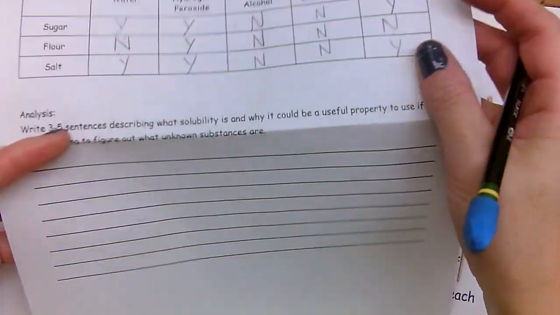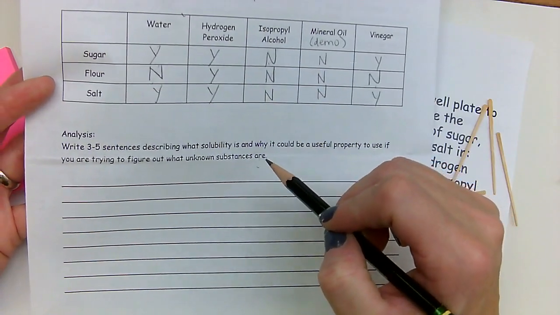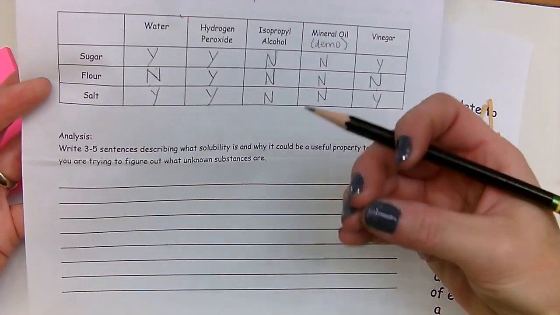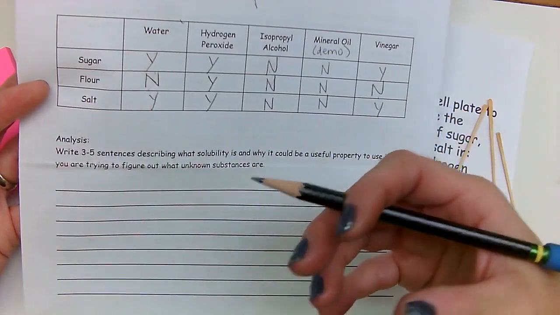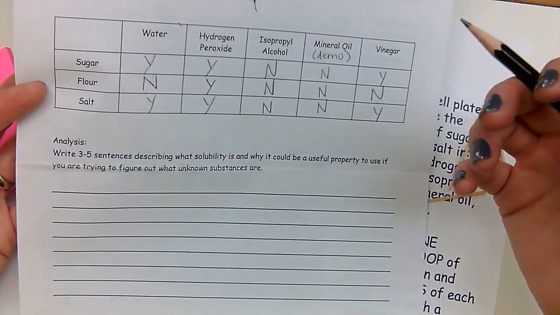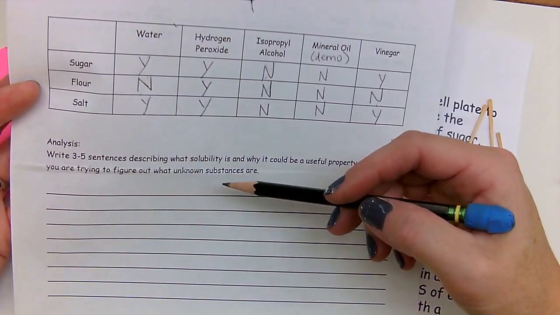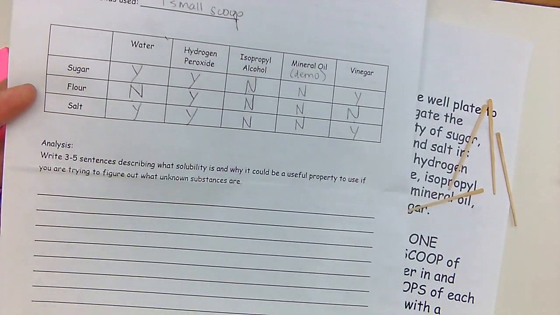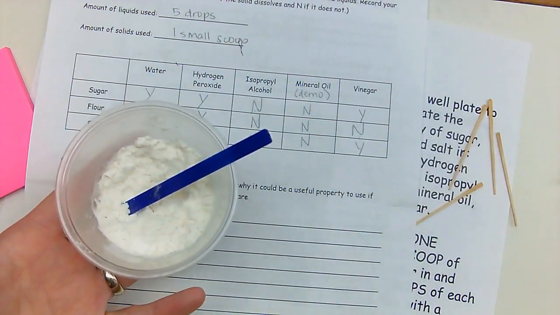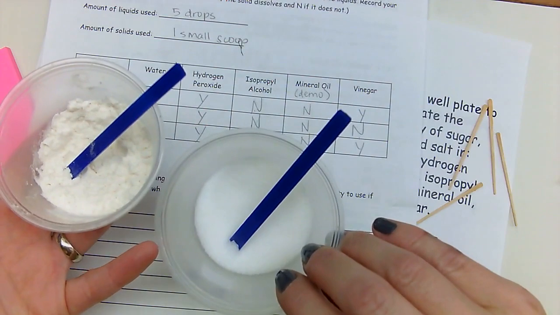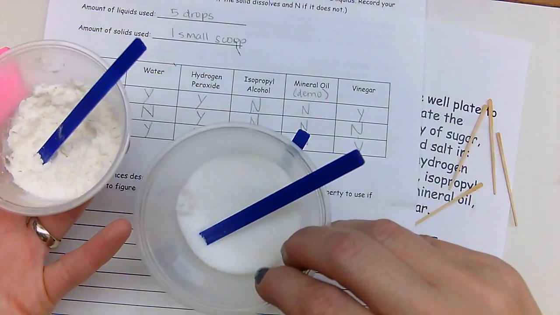The last part of the lab, you guys are going to write 3 to 5 sentences describing what solubility is. Like, what does it mean when something is soluble, either a liquid being soluble in a liquid or a solid being soluble in a liquid. What does that mean? And why is this a useful property to use if you're trying to figure out what an unknown substance is? So if you saw this powder and you didn't know it was flour, how would you know it's flour? If you saw this substance and you didn't know it was salt, how would you know it was salt? And if you saw this substance, how would you know it was sugar?